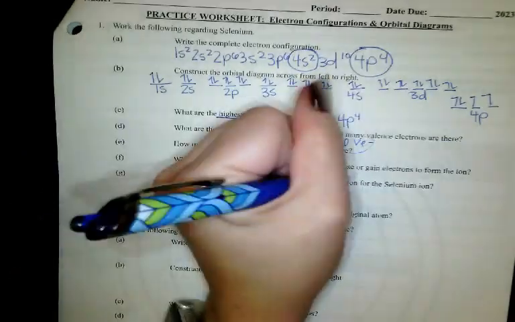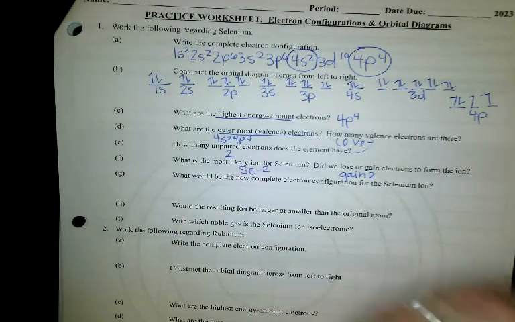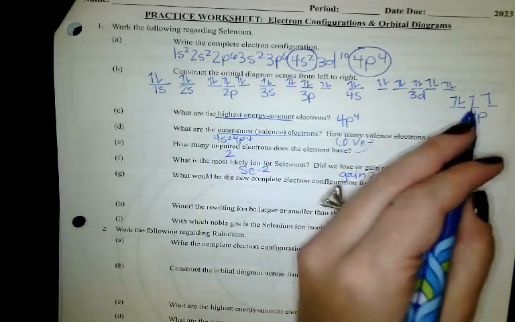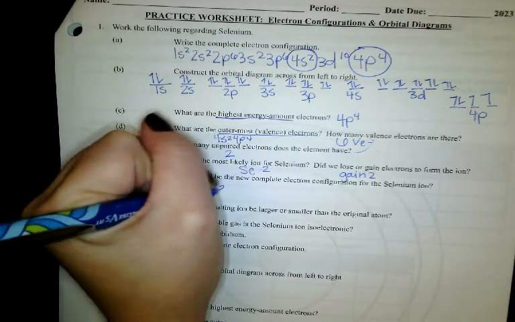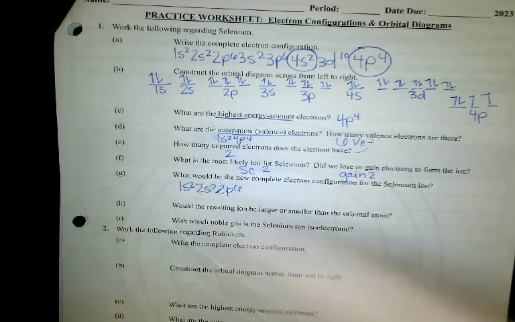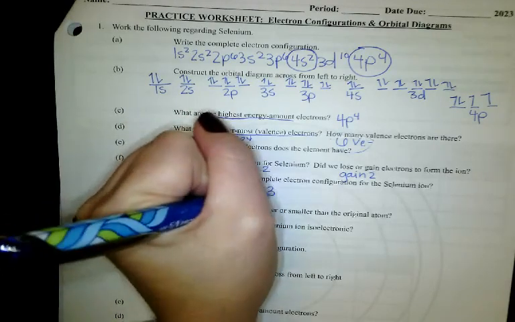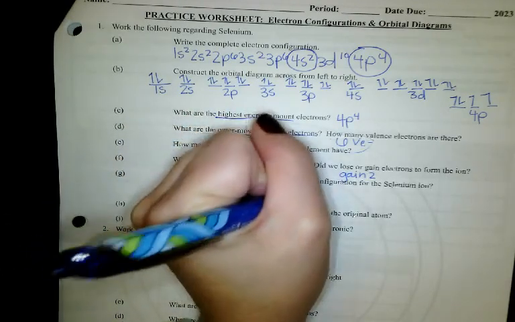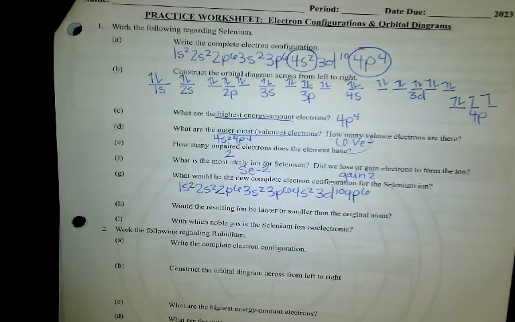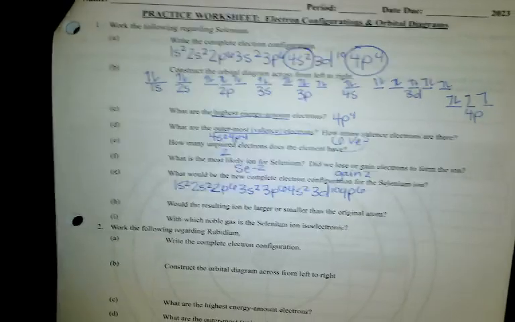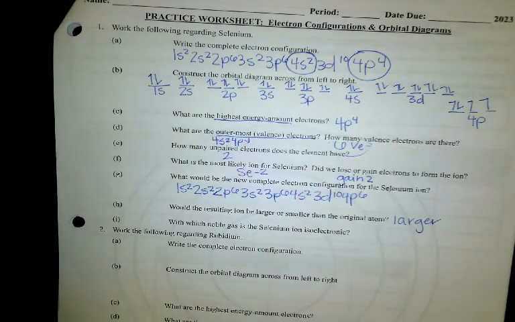What would the new complete electron configuration be for the selenium ion? Well, if we gain 2 here, it would no longer end in 4p4, it'll be 4p6. So 3s2, 3p6, 4s2, 3d10, 4p6. Would the resulting ion be larger or smaller? Since we gained electrons, it's going to be larger. Okay, larger.